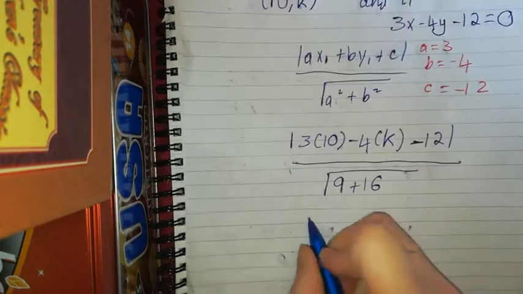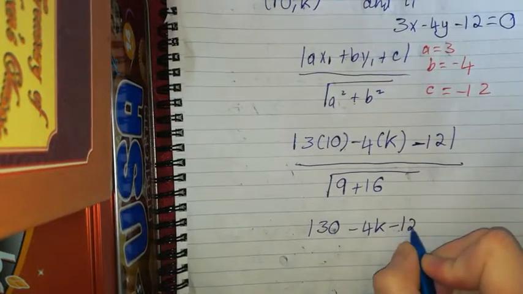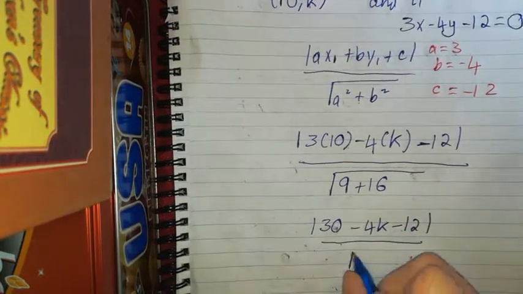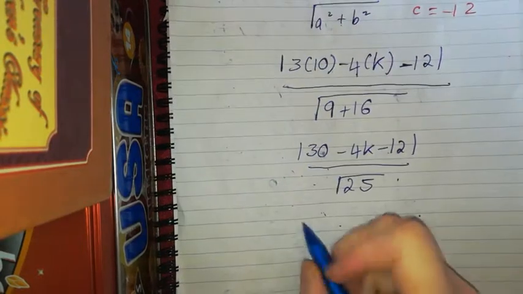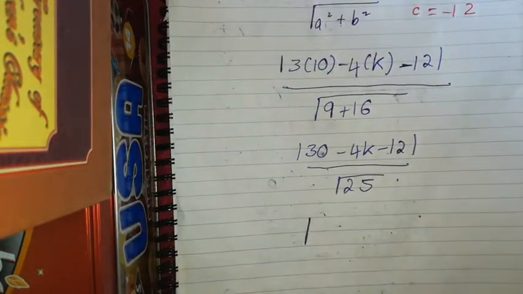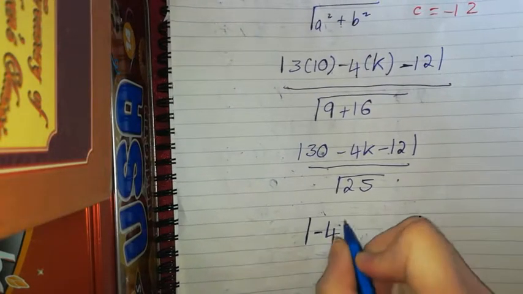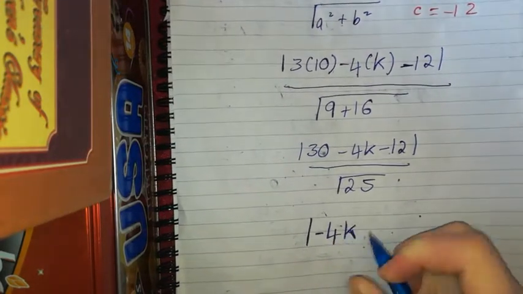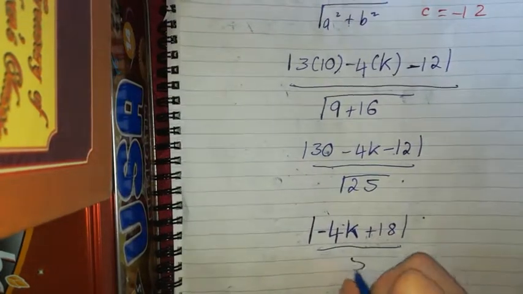If I just tidy this up, it's 30 minus 4k minus 12, all over the square root of 9 plus 16, which is the square root of 25. Then if I tidy this up a little bit, it's going to be -4k plus 18 all over 5.